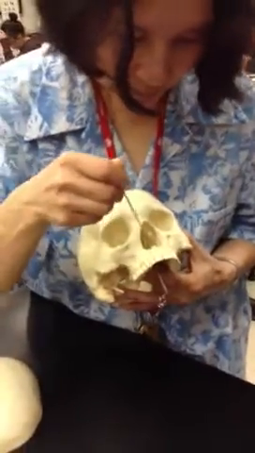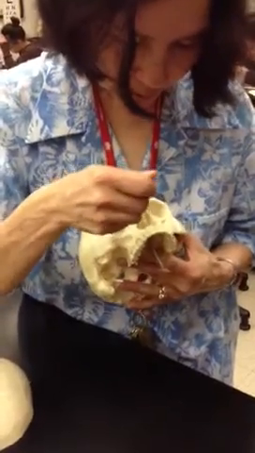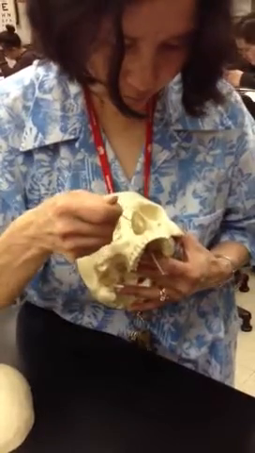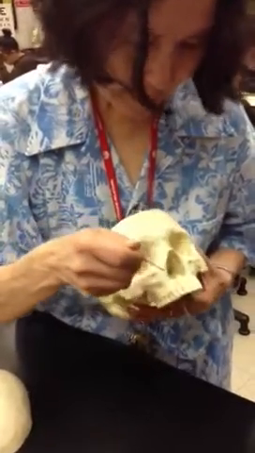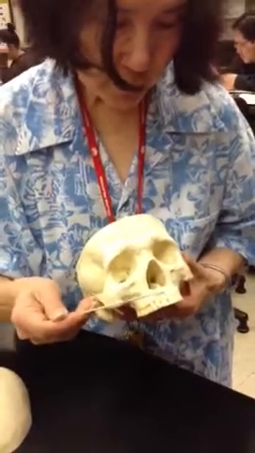The nasal cavity consists of the inferior nasal conchae and the middle nasal conchae. The nasal septum consists of a perpendicular plate of the ethmoid and the vomer. Here's your alveolar margin, intermaxillary suture.